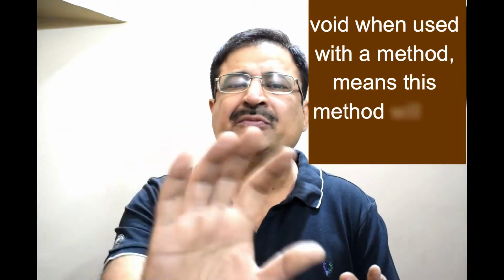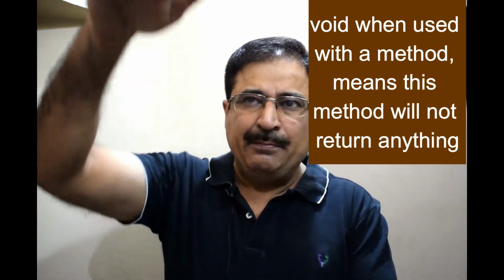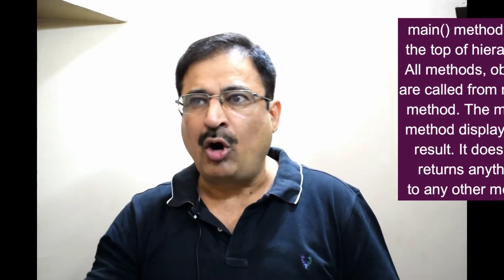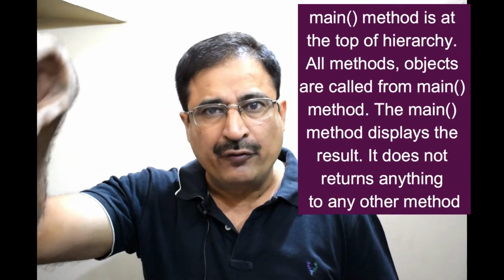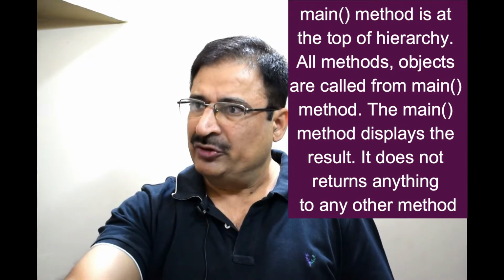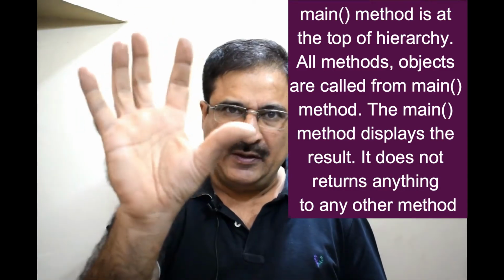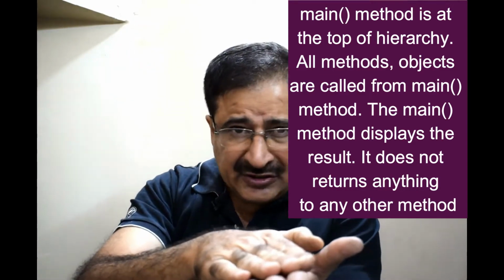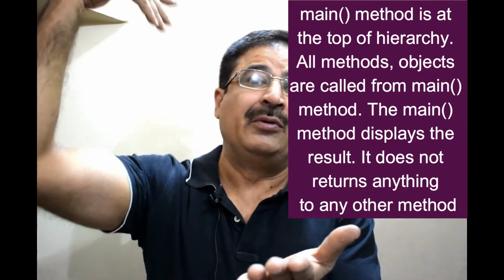Void means this method will not return anything. See, main method is at the top of the hierarchy. All the methods, all the objects are called, all are invoked from the main method. Above the main method is the user. The main method returns a result to the user. It displays the result, right? It doesn't return anything to any other function above the main. Main is at the top, right? So void means this method will not return anything.